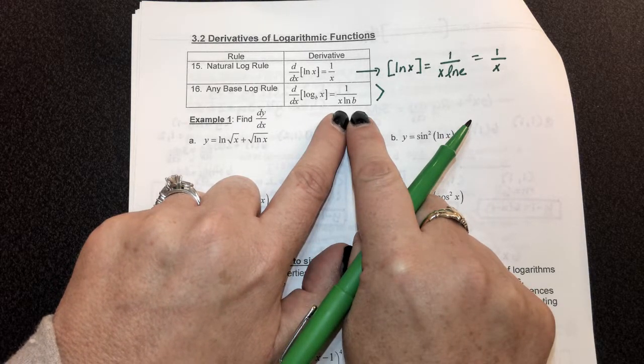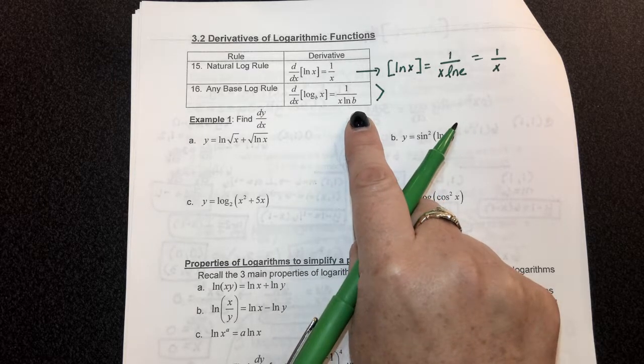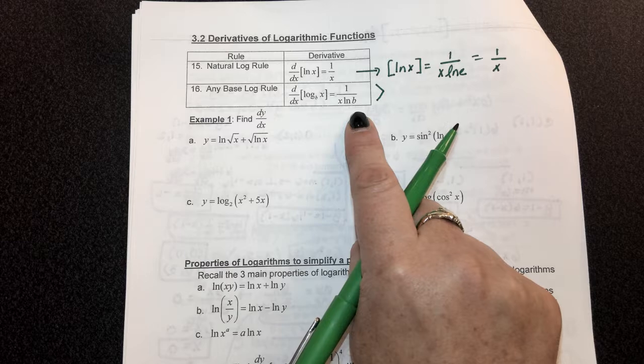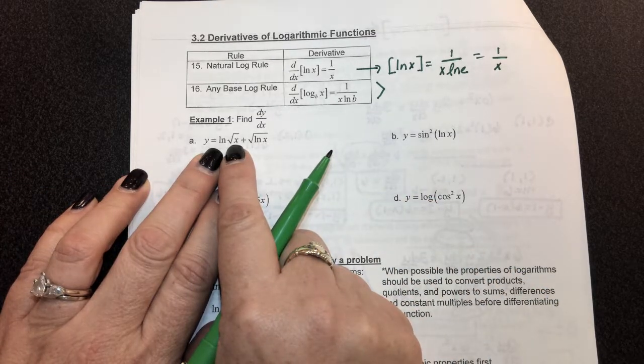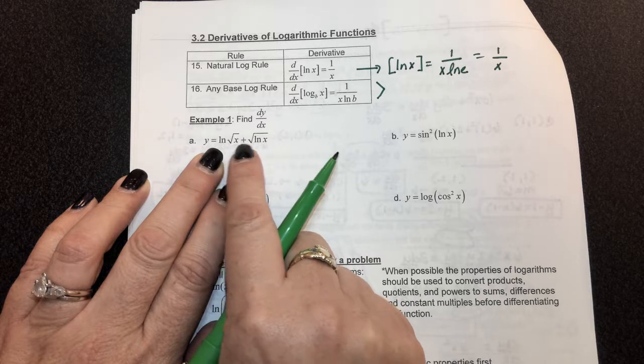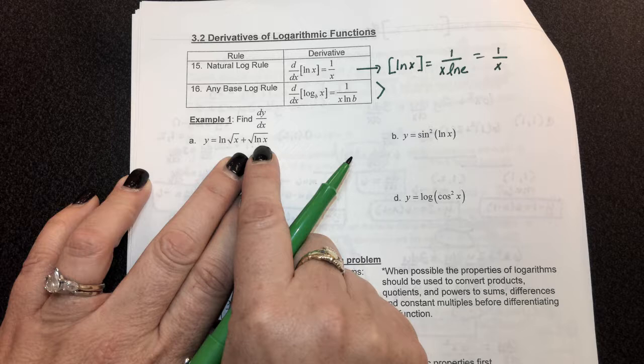All right, so any questions on that? You need to remember all those properties of logarithms when you're using the derivatives. So you will want to apply some of these derivatives. So for example, if you take a look at the natural log of square root of x plus the quantity of natural log of x to the square root.